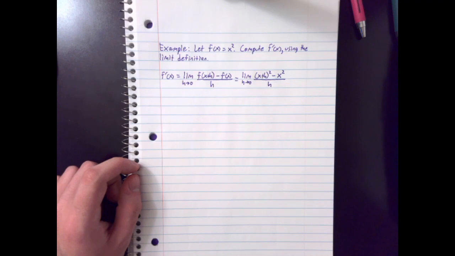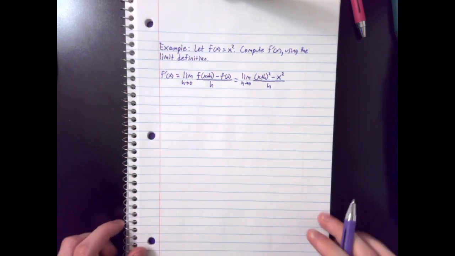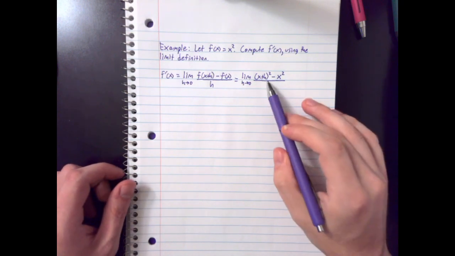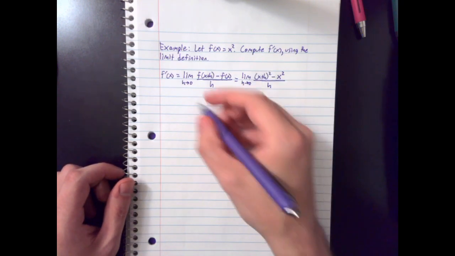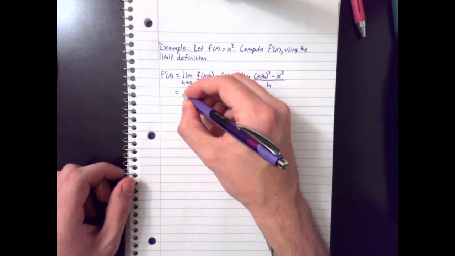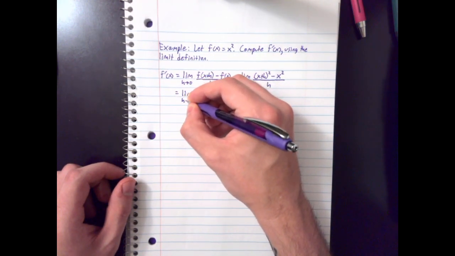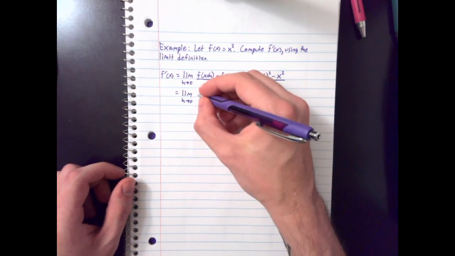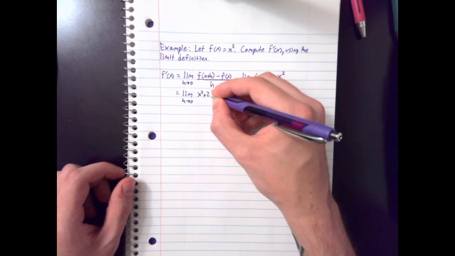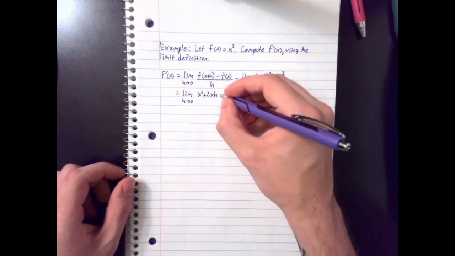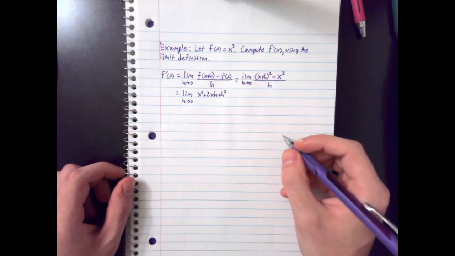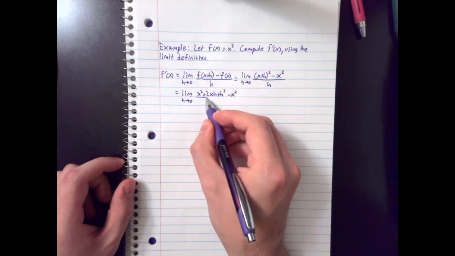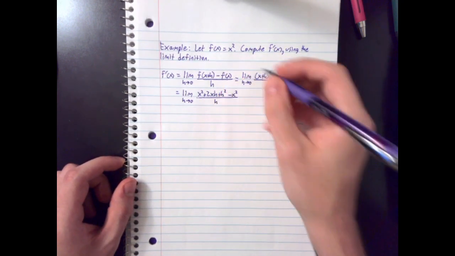And now we could be clever. I kind of remarked on this last time that we could try and factor a difference of squares or do something like this. But I think it's easier to just expand this square and compute the limit that way. So this is going to be equal to the limit as h goes to 0 of, well, what do we get when we square this out? x squared plus 2x times h plus h squared, and then minus x squared, all divided by h.